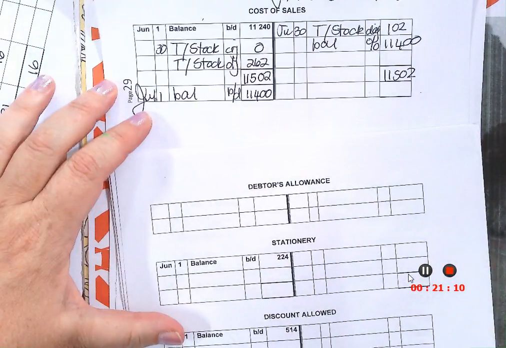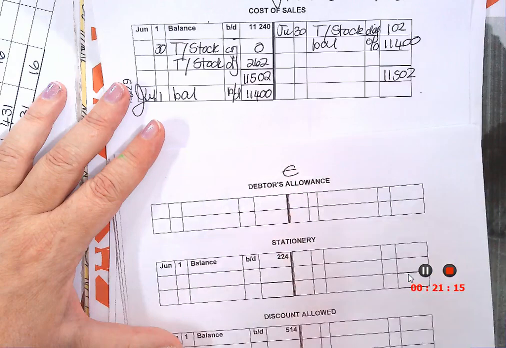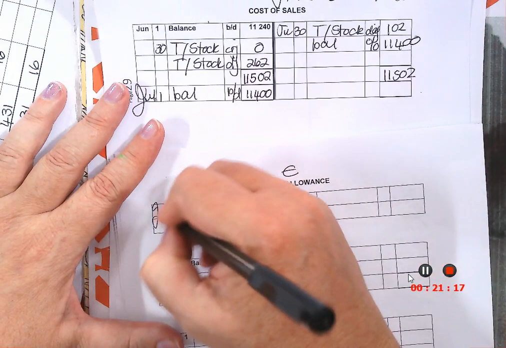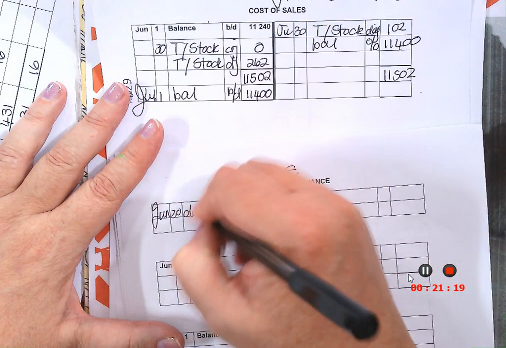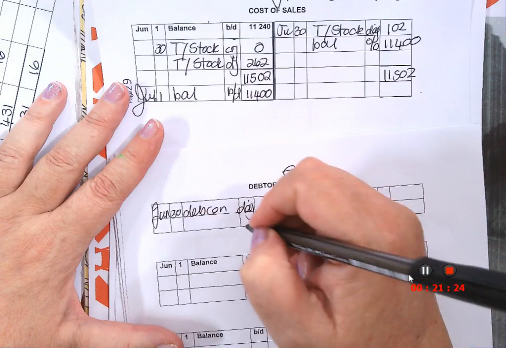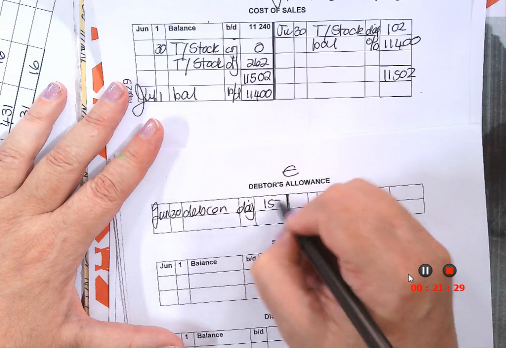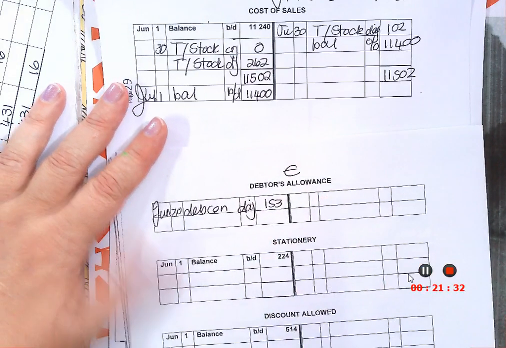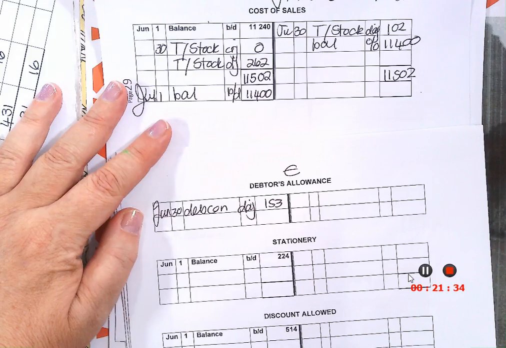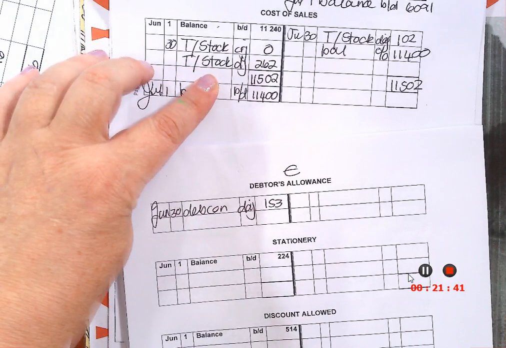Debtors allowance or expense. No balances, so I just put in June 30. Debtors control, DAJ, and debtors allowance is 153. I'm going quite fast now because I assume you understand. If you don't, ask. Okay? Can I take this cost of sales away?